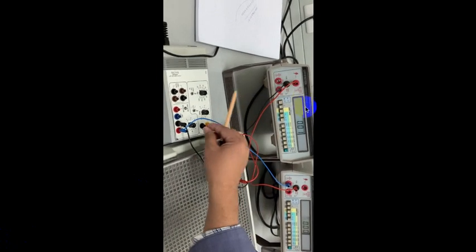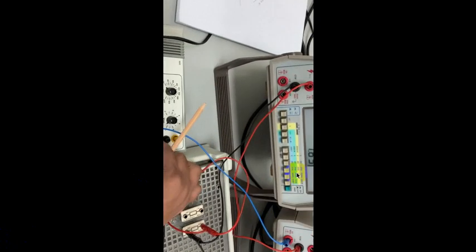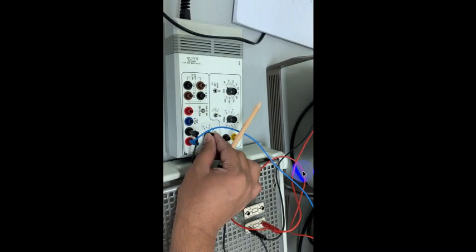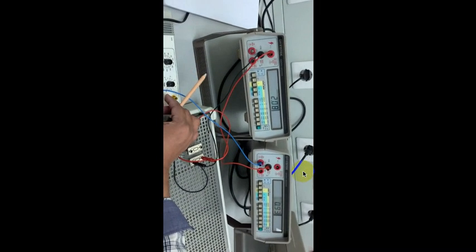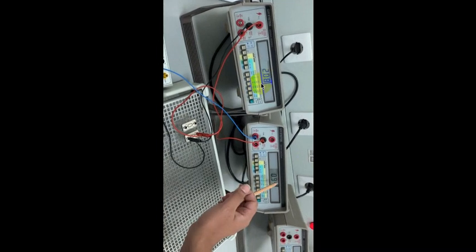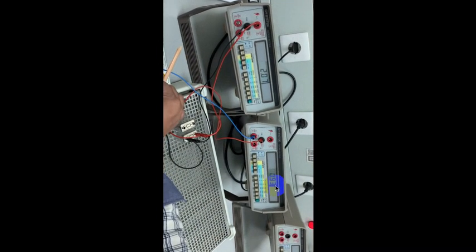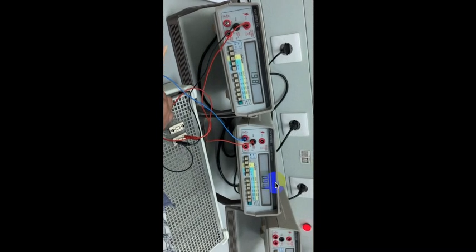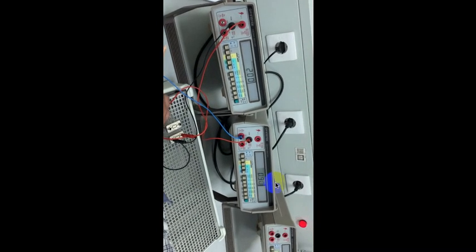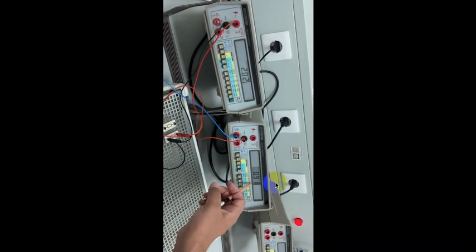So let us see. Now we increase the voltage to 2. Okay, the current is 0.93. Just tabulate all the values. 0.91. Just tabulate all the values. For 0 it is 0.91.